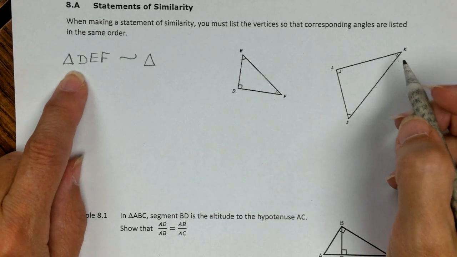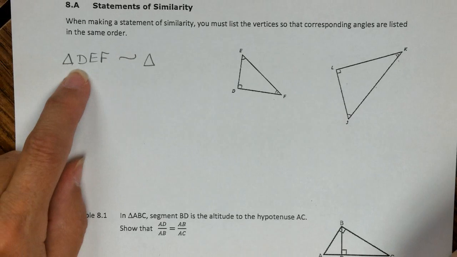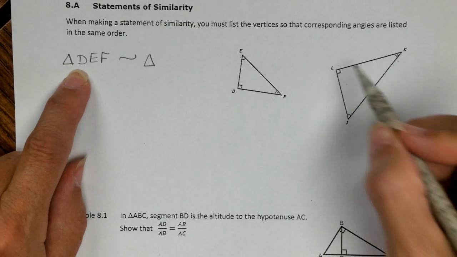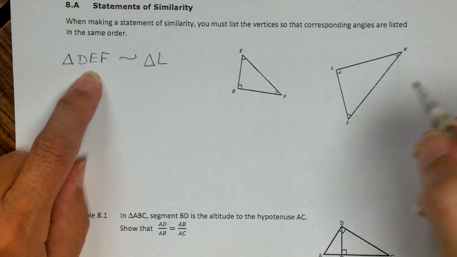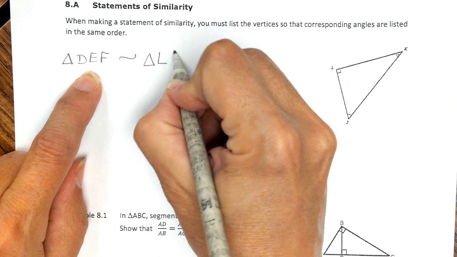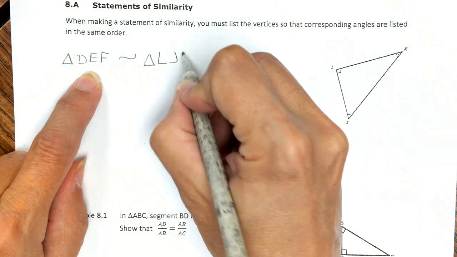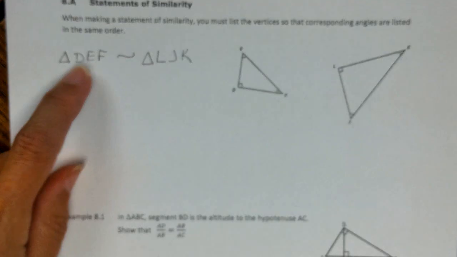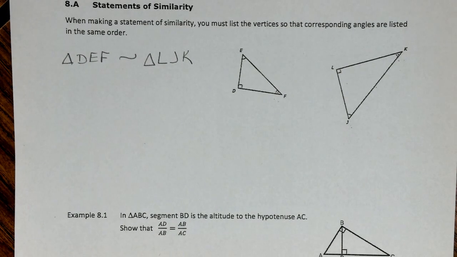Now, when I name this one, I need to name the congruent angles in the same order. So I started with D here, which is a right angle, so I need to start with L. And then E just had the one little curve, so I need that here. That would be J. And then F had the two curves. I need the one with the two curves, and that's K. Because of how I named the first one, that is how I must name the second one. The congruent angles need to be listed in the same order.